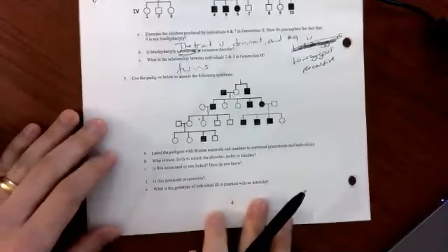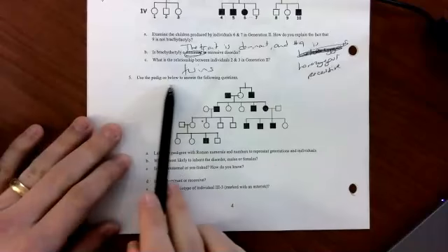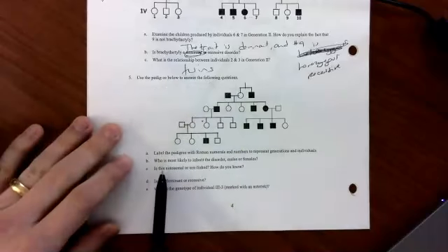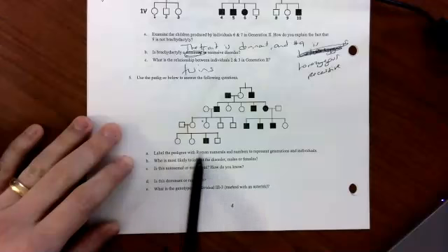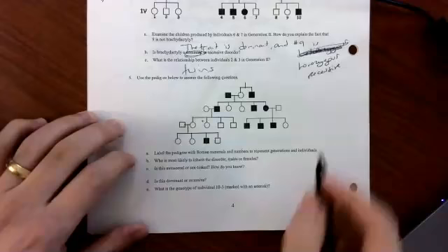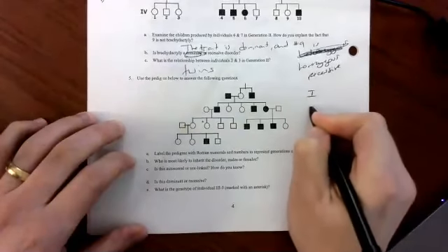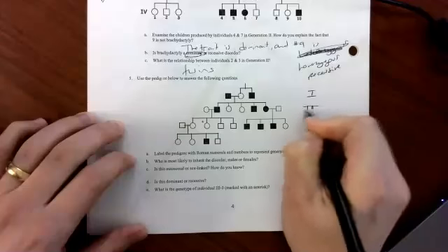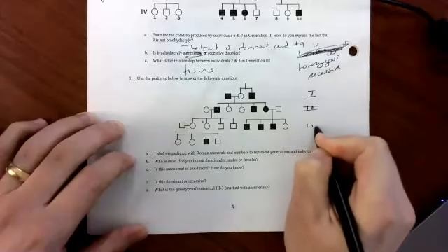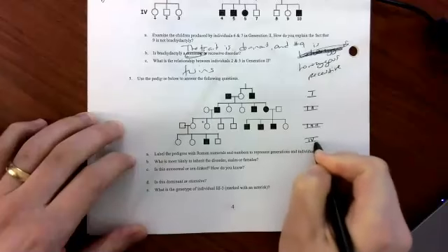All right, let's do one more. Let's wrap this video up. Use the pedigree below to answer the following questions. Label the pedigree with Roman numerals and numbers to represent generations and individuals. Okay, I'm going to do it over here. So this is generation 1. This is generation 2. This is generation 3. Generation 4.